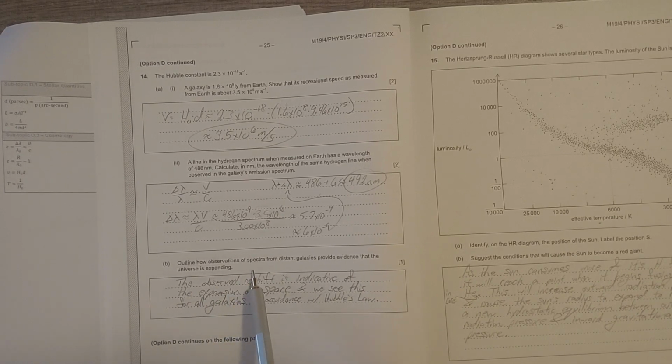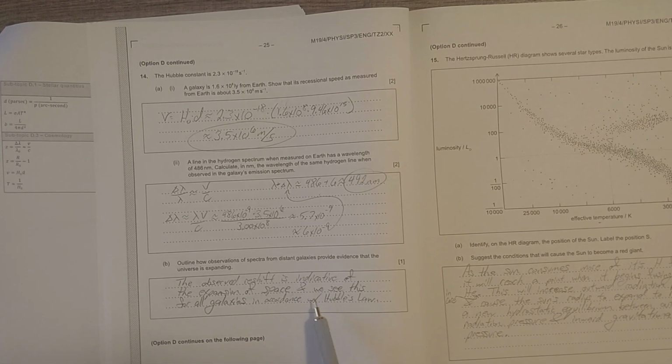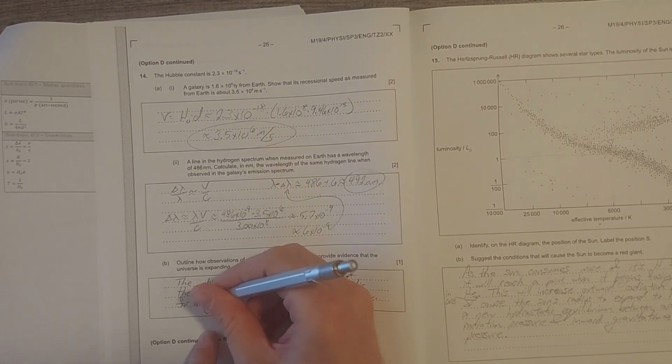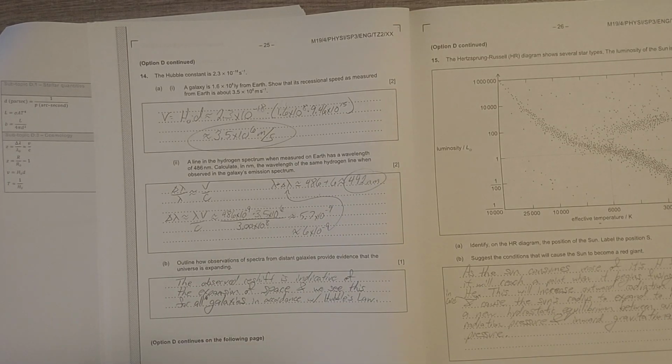Outline how observations of spectra from distant galaxies provide evidence that the universe is expanding. Well, the observed redshift is indicative of the expansion of space, and we see this for all galaxies in accordance with Hubble's law. Well, nearly all galaxies. I should put a little asterisk on that because, of course, Andromeda is the one galaxy we don't see that for.